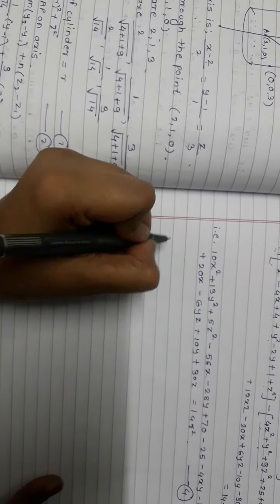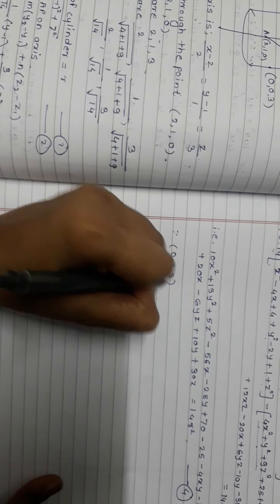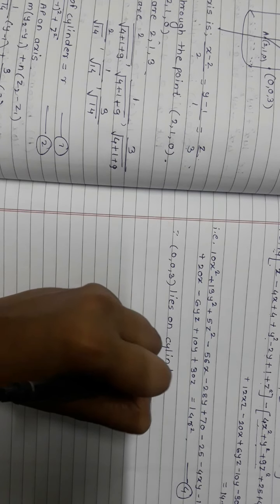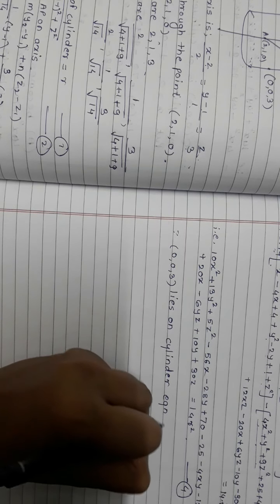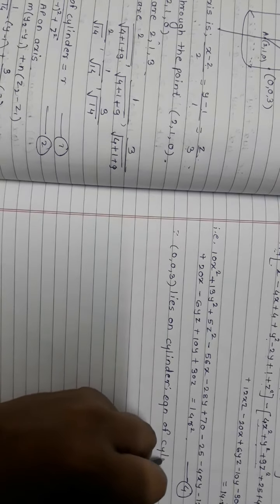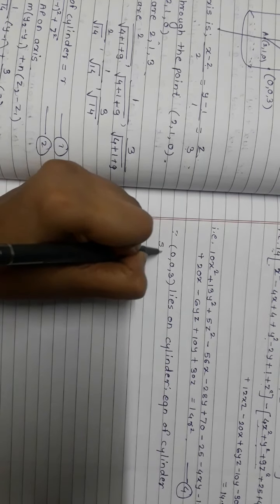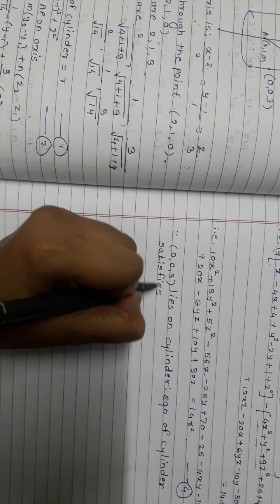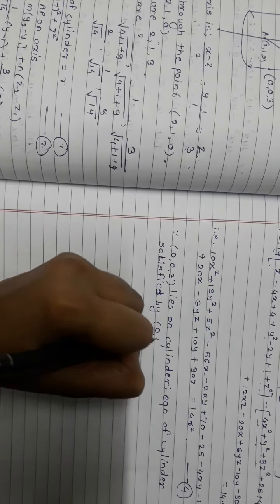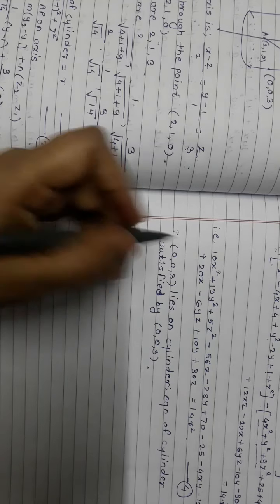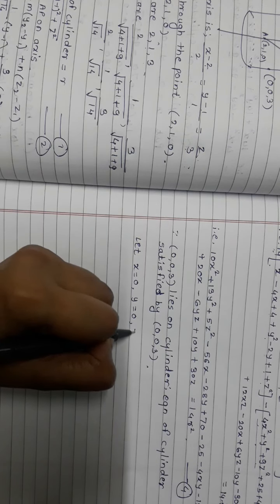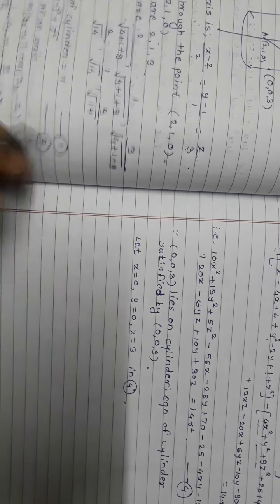So since 0, 0, 3 lies on the cylinder, the equation of the cylinder is satisfied by 0, 0, 3, right? So let's substitute x equal to 0, y equal to 0, and z equal to 3 in equation 4, right? So what is that equal to?